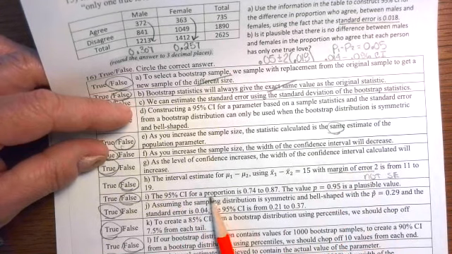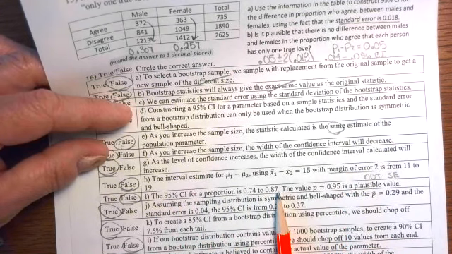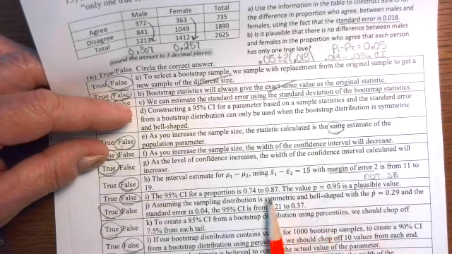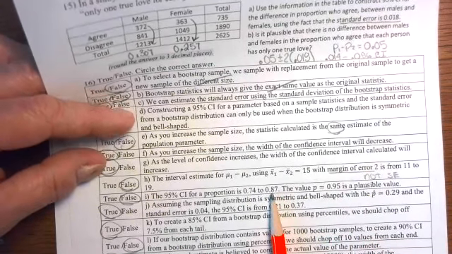The 95% CI for a proportion is 0.74 to 0.87. The p-value is 0.95. Is it plausible? Absolutely not. It's outside of the CI.